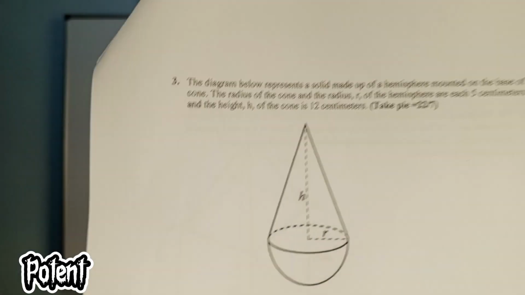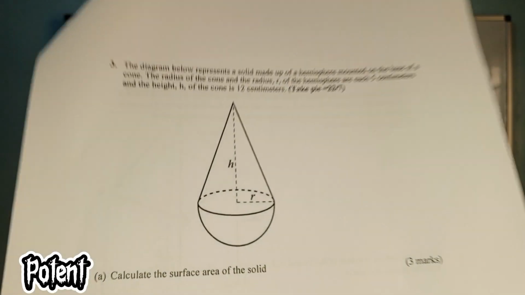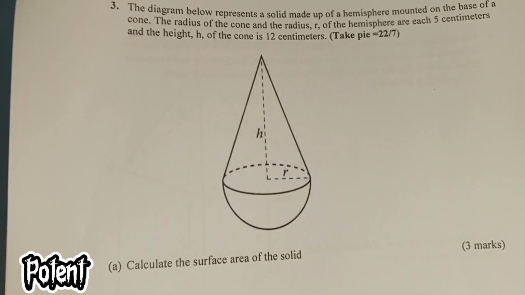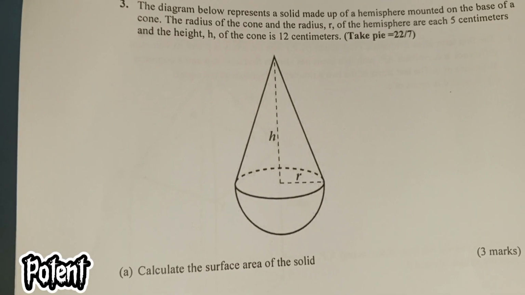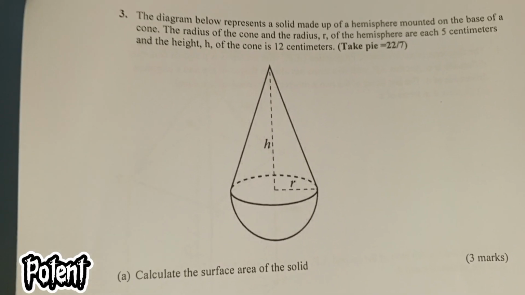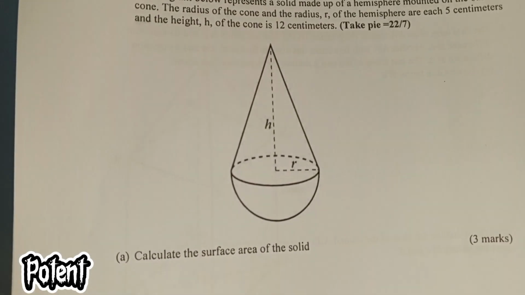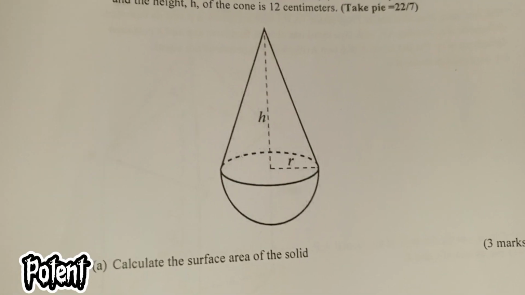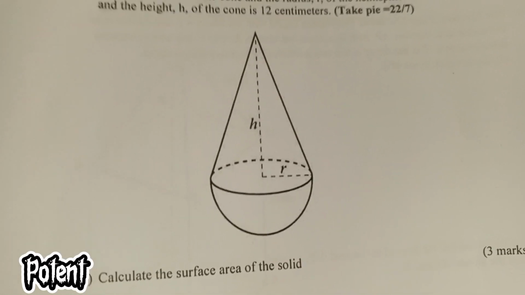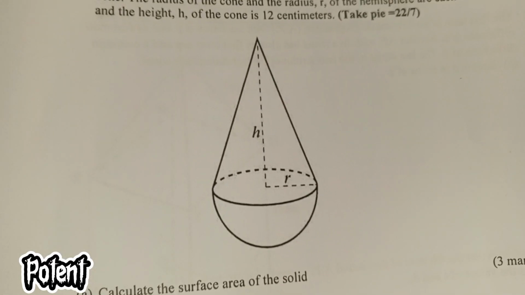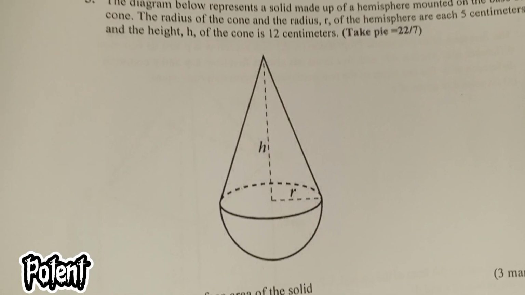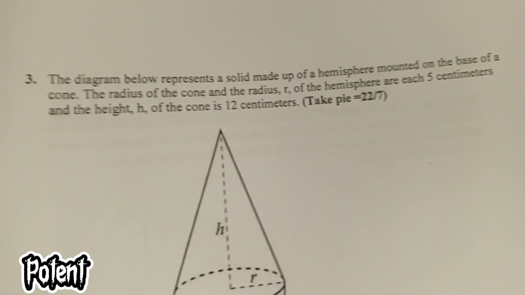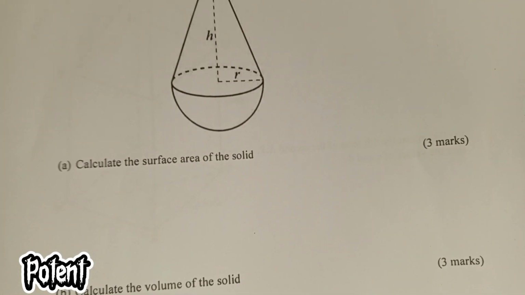Now, this question, you are asked, the diagram below represents a solid made up of a hemisphere mounted on the base of a cone. The radius r of the cone and the radius r of the hemisphere are each 5 centimeters. So they share the radius and it is equal. And the height h of the cone is 12 centimeters. Take pi is equals to 22 over 7 and you solve this.